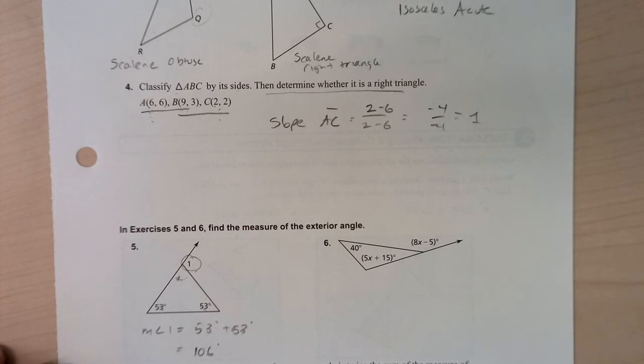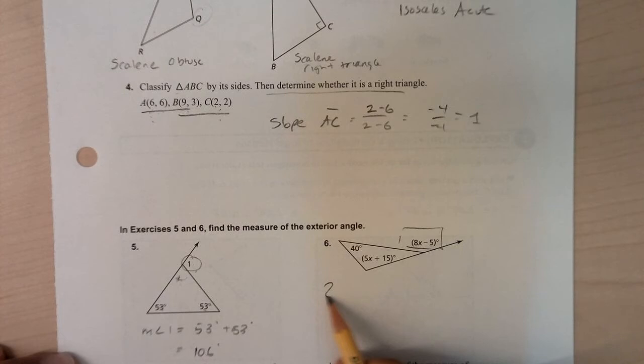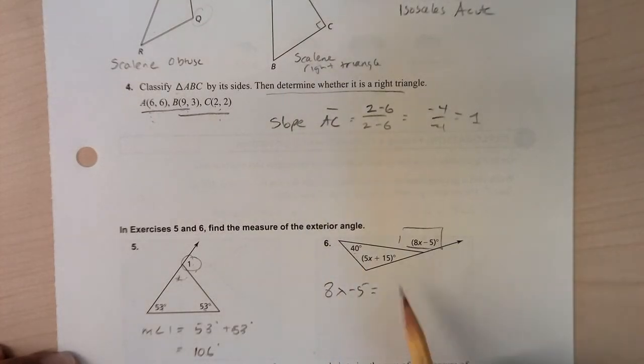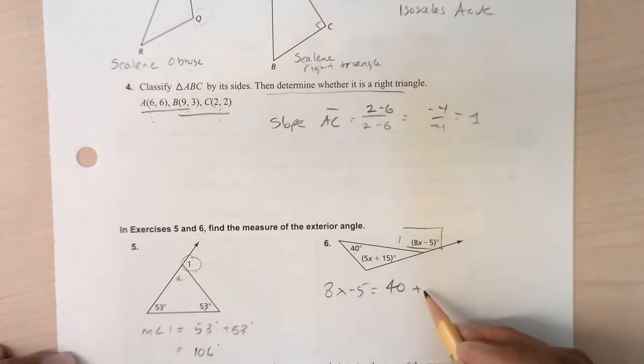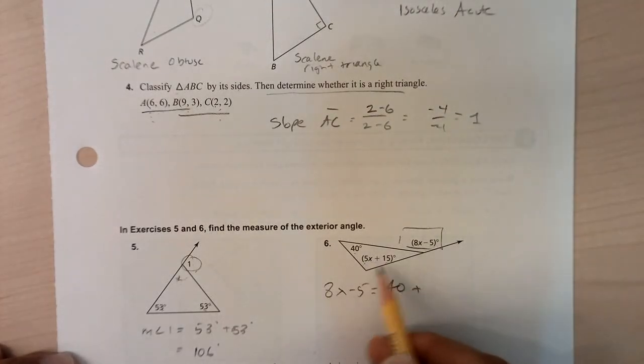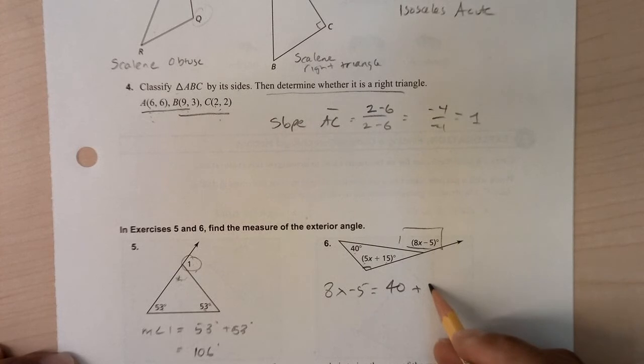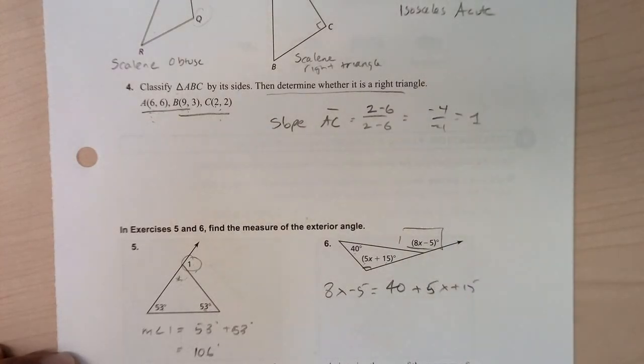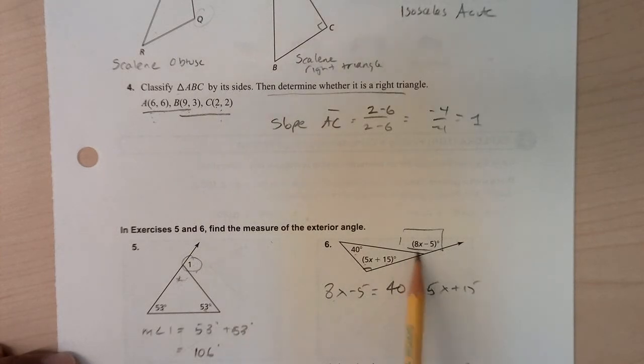And then number 6 is similar, except now you're given algebraic expressions. This is your exterior angle, 8x minus 5. It's equal to the sum of its remote interior angles. 40 plus, and then I'm just going to get rid of the parentheses here for this remote interior angle. This 5x plus 15 is actually this angle right here, 5x plus 15. And then without going through the work, you could find the value of x by solving that equation. I would think you'd be able to do that without too much difficulty, but following the directions, find the measure of the exterior angle. Once you find the value of x, then you substitute it back in to find the measure of this angle.